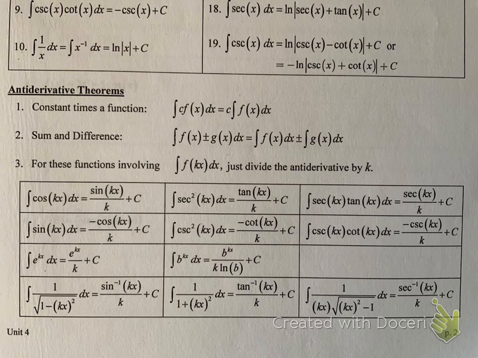Okay, by the way, the other part of this, and like I said, this page is your bread and butter. If we have a constant times a function, we can pop out the constant and just take the integral of the function. Also, if we have a polynomial with terms being added or subtracted, we can break it up by taking the integration of each piece of it. And for functions involving f of kx dx, you're just going to divide the antiderivative by k. All right, so we're going to see this all in action.